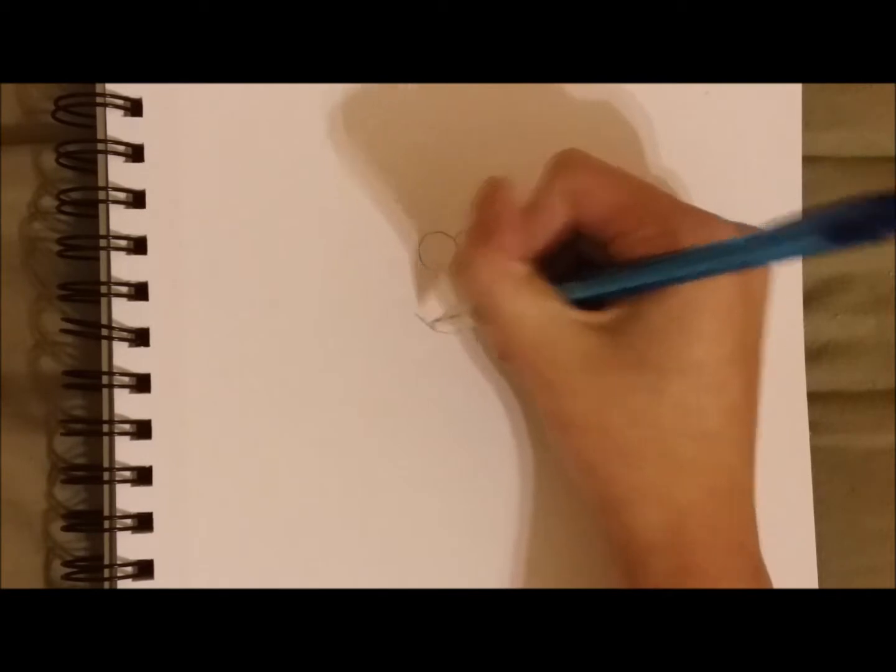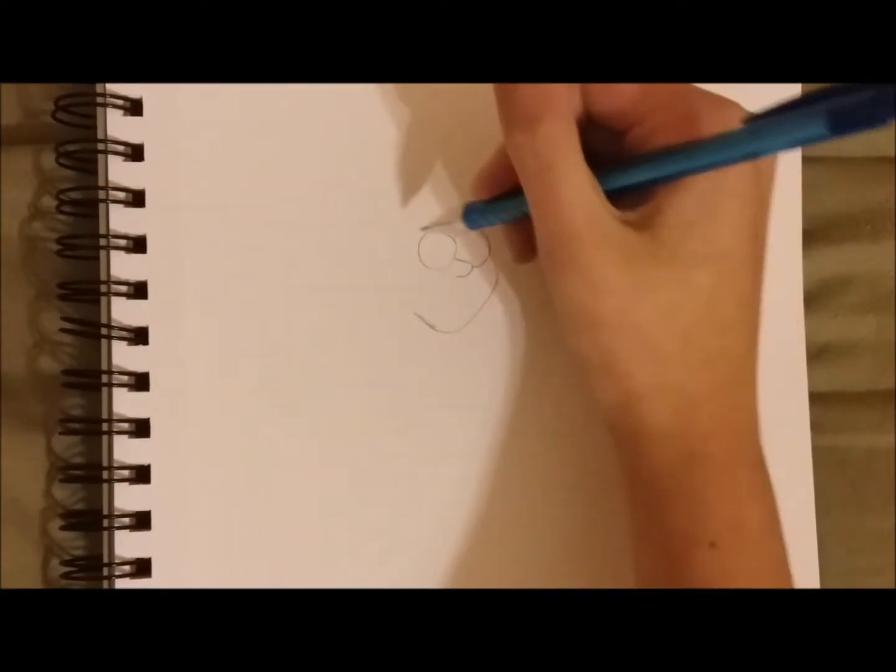it always takes me a while. I think that looks pretty good. So there's the basic face shape. I'll draw a little bit.